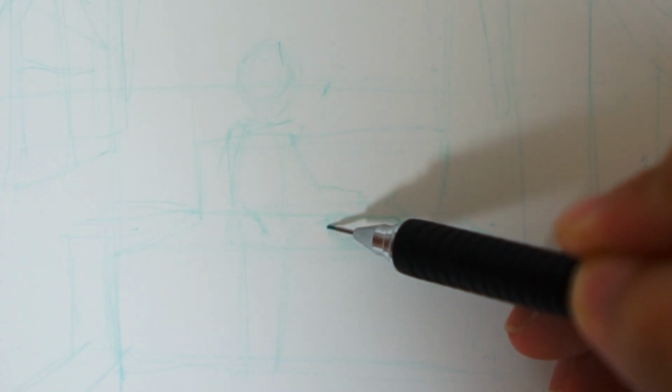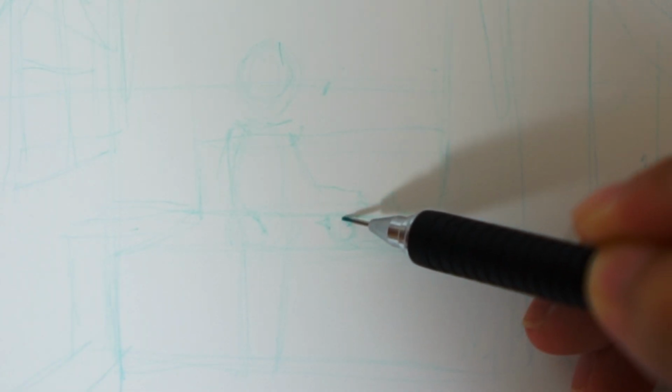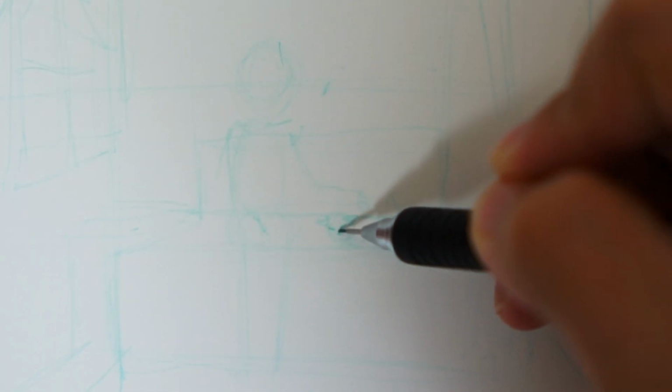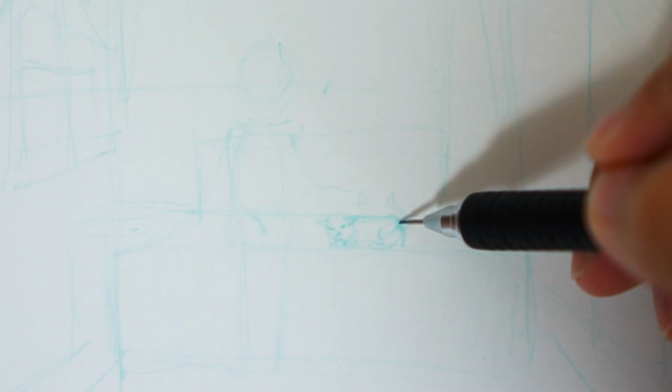Now, I'm gonna challenge myself again with petting the cat, because last time I definitely screwed up the cat design. So I think I'm gonna go ahead and sketch it nicely, because this time the cat is indeed in the foreground.